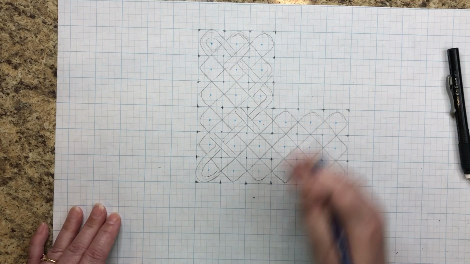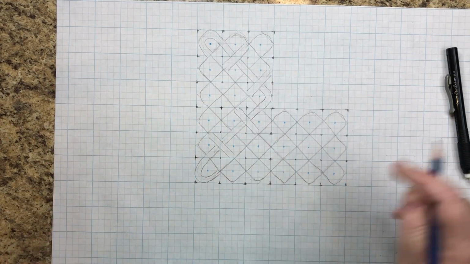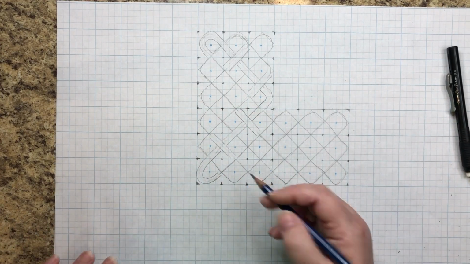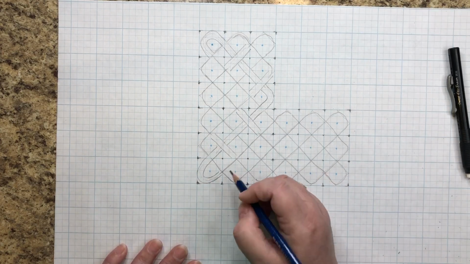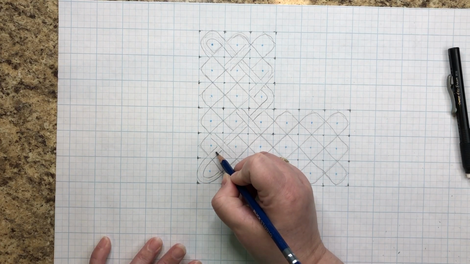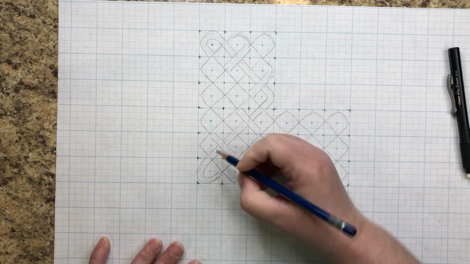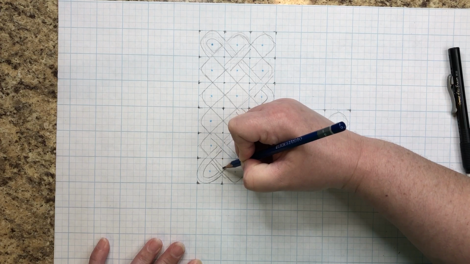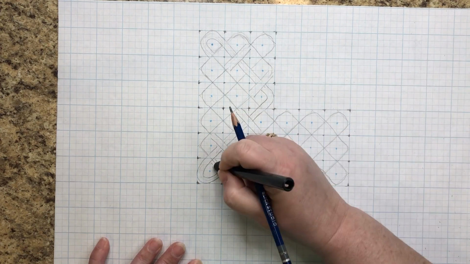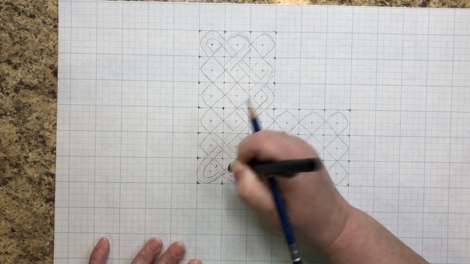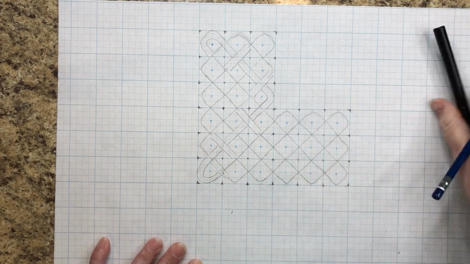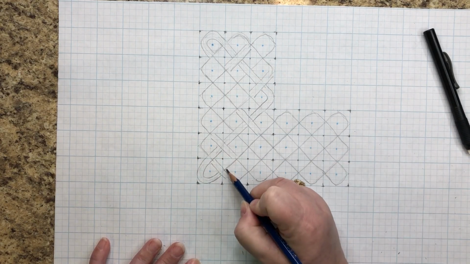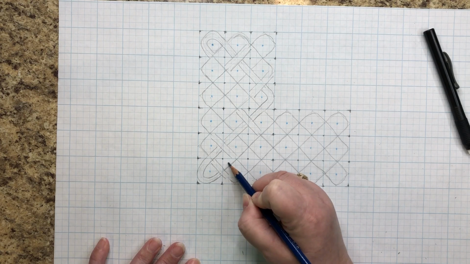Doesn't really matter. I usually just draw all these lines and then erase afterwards, but so that you can see what's going on, this might be easier for you to see. All right, so now we have gone over, so the next one has to be under. Okay, and now since we went under, we're going to go over.